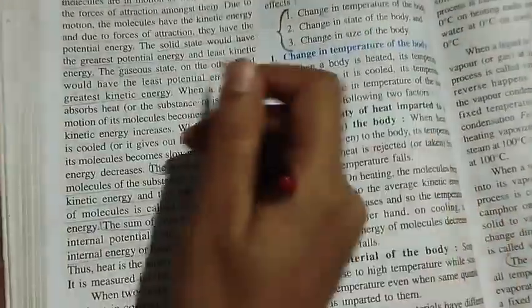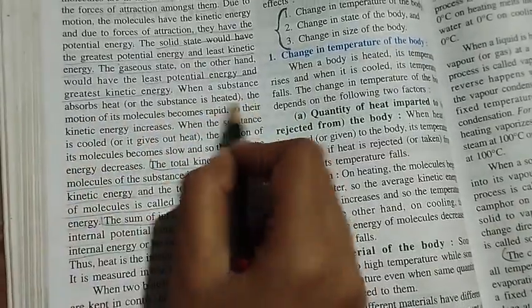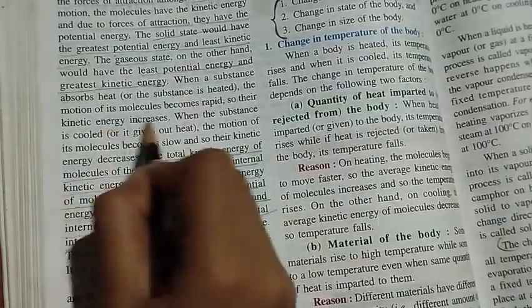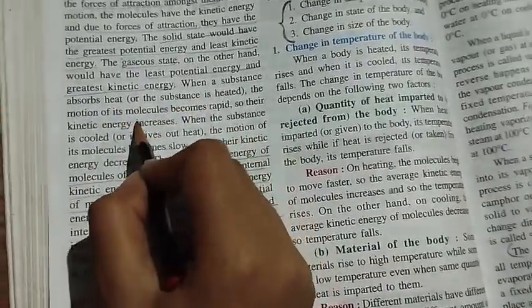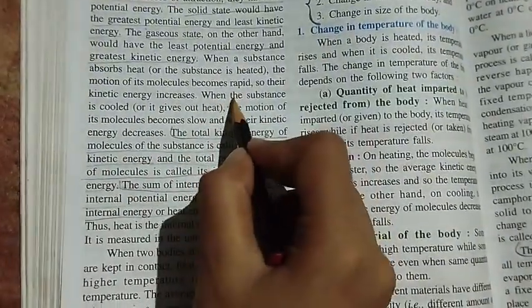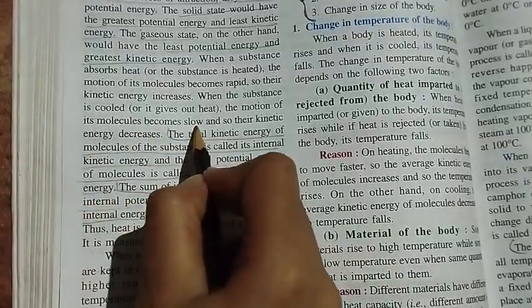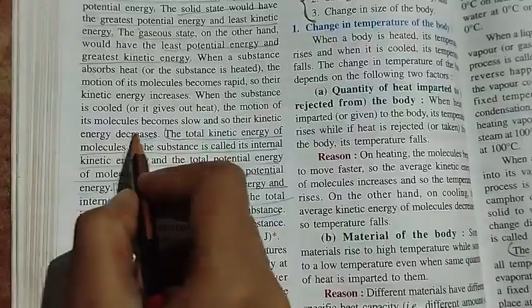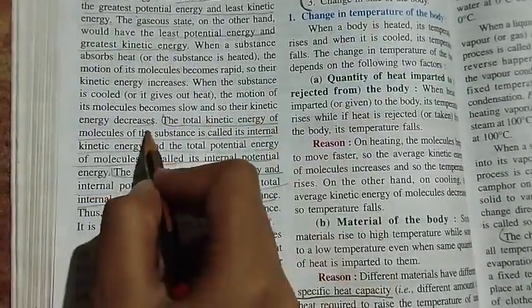When a substance absorbs heat, the motion of its molecules becomes rapid, so their kinetic energy increases. When the substance is cooled, the motion of its molecules becomes slow, and so their kinetic energy decreases.